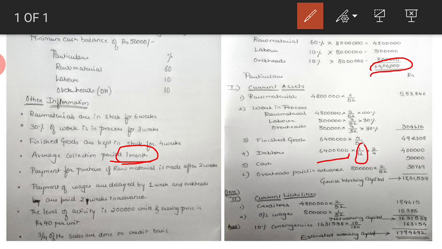So it is 1 month. So 1 divided by the total number of months in a year, that is 12. So 1 divided by 12 into 3/4. Now why has this 3/4 come over here? Because we have to consider only credit sales for debtors.